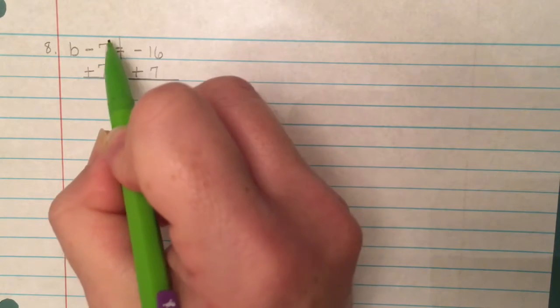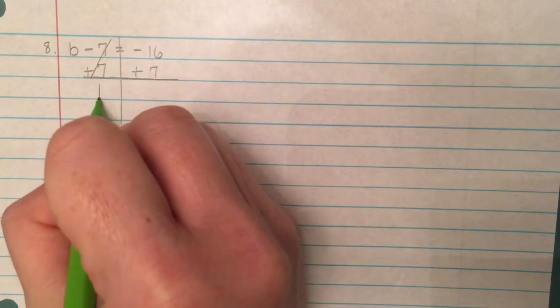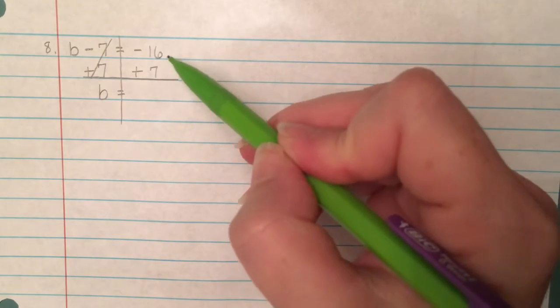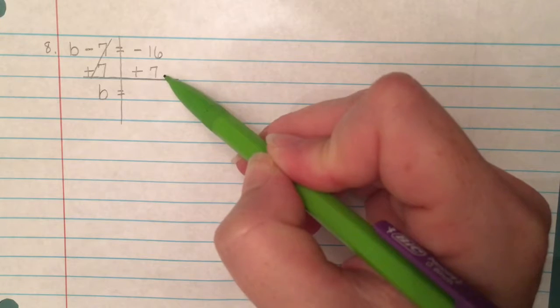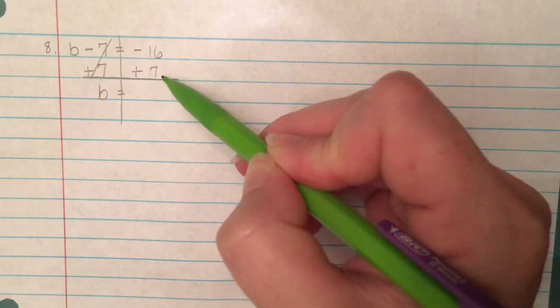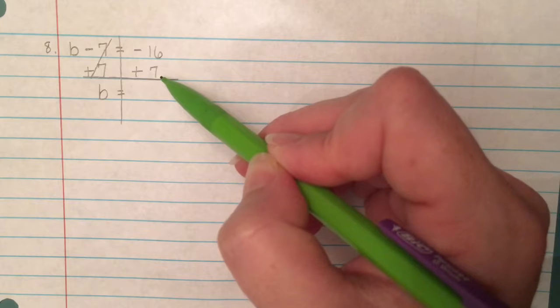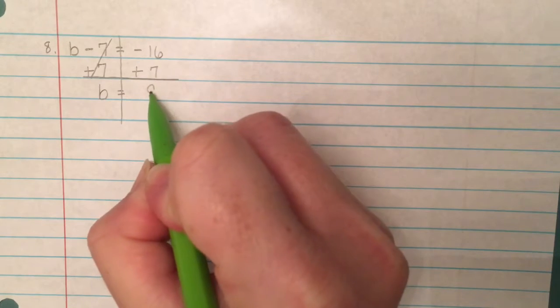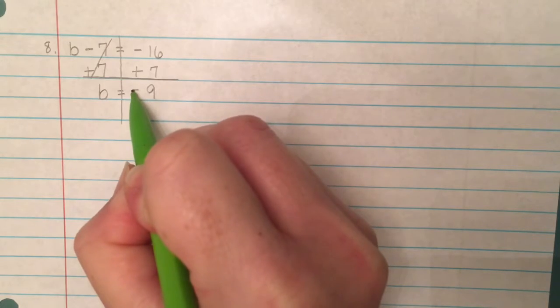When we do that, negative 7 plus 7, remember, that is the inverse property of addition, and that gives us 0. On the left-hand side, we have b. Now, on the right-hand side, negative 16 plus 7. The signs are different, so we subtract and take the sign of the greater. So 16 minus 7 is 9, and we're going to keep the negative.